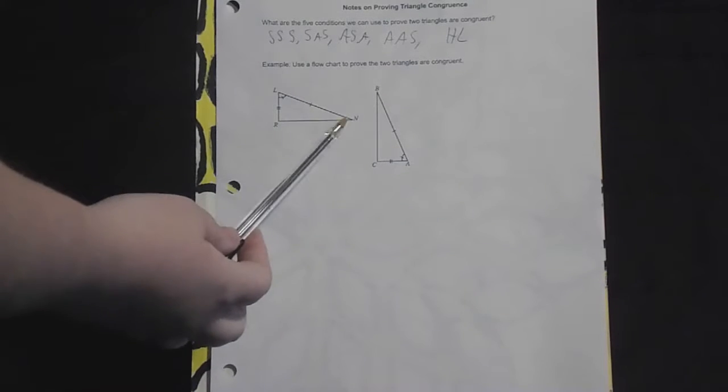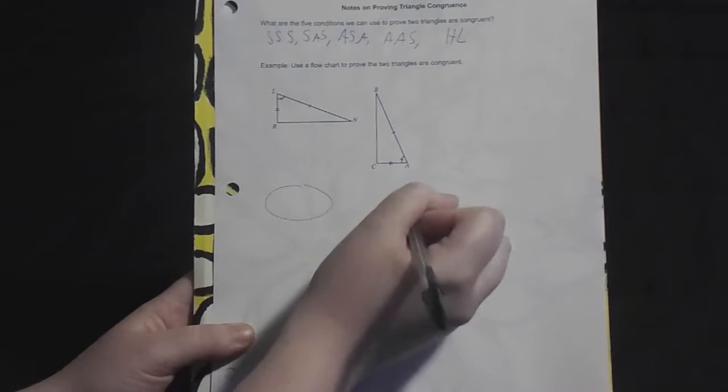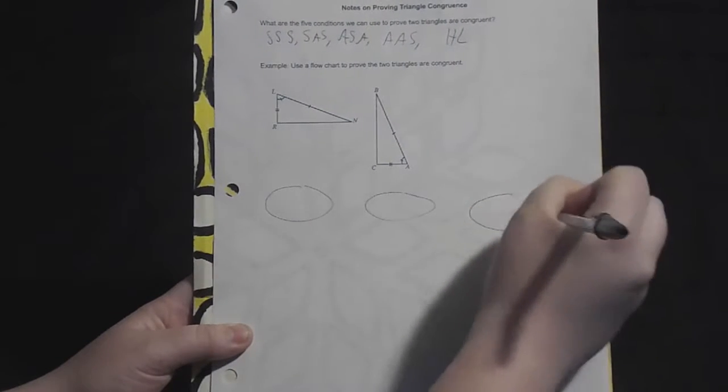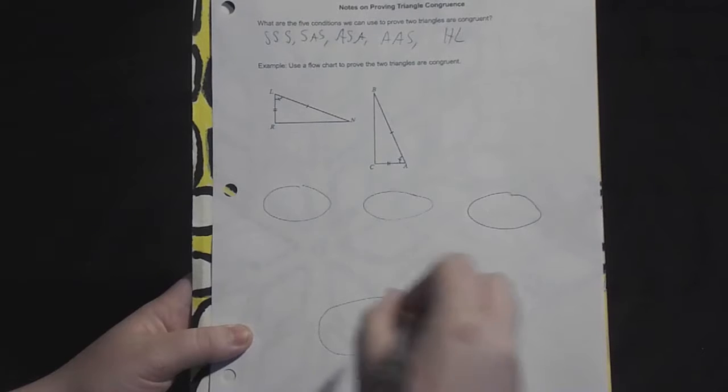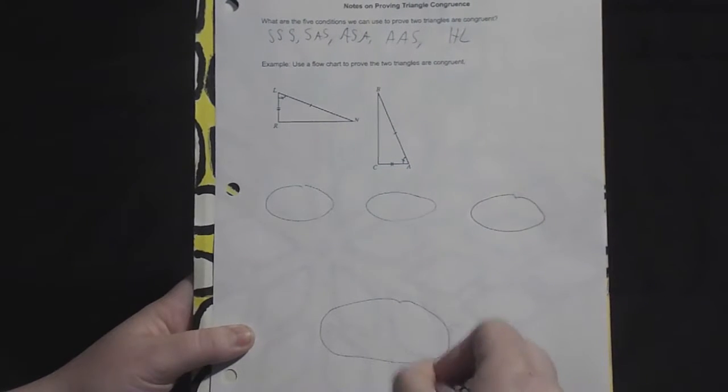So, we have a quick little flow chart on proving that two triangles are congruent. So first of all, I have to decide which one of these they have. Well, they have a side that's congruent, then an angle, then a side. So it's SAS for side, angle, side. So in order to prove it, I need 3 circles because I have 3 things to prove, a side, an angle, and a side. So I have side, angle, side, which then at the end I'm going to be able to prove because of side, angle, side.